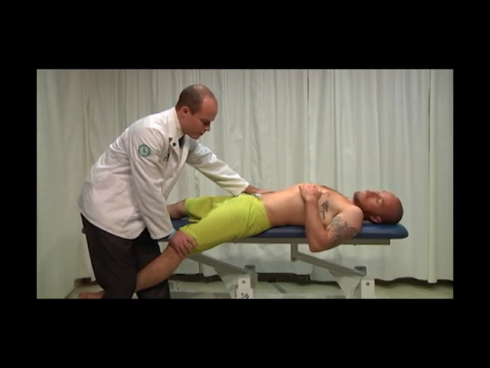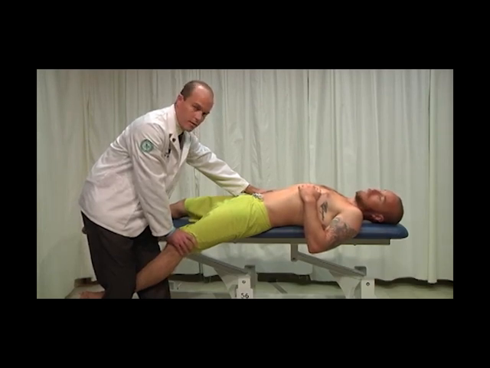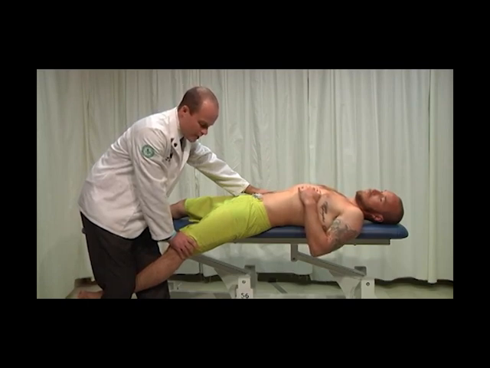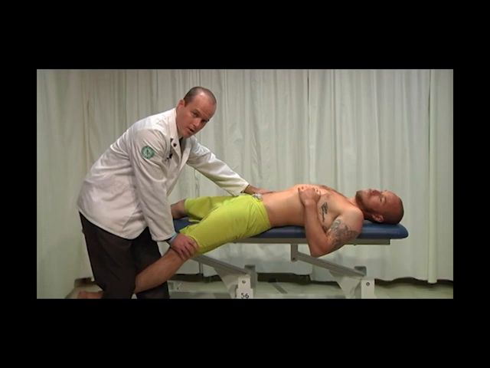Once I've reached the restrictive barrier, I can instruct Walt, if you could just try to flex your leg up towards the ceiling for me against my hand. Good. 2, 3, 4, 5, and relax. We'll take a nice deep breath. We'll wait for that relaxation phase to occur, and then we will further engage towards that restrictive barrier with extension of Walt's left lower extremity.